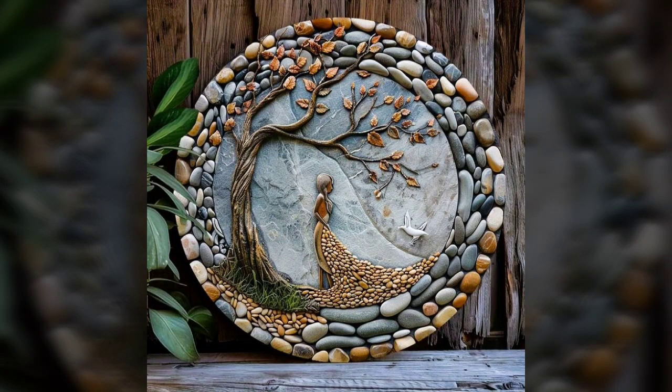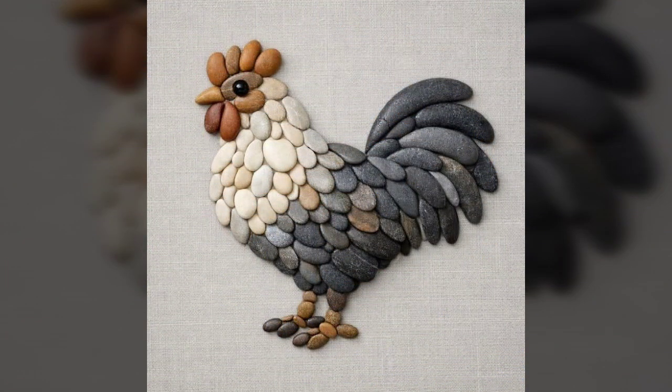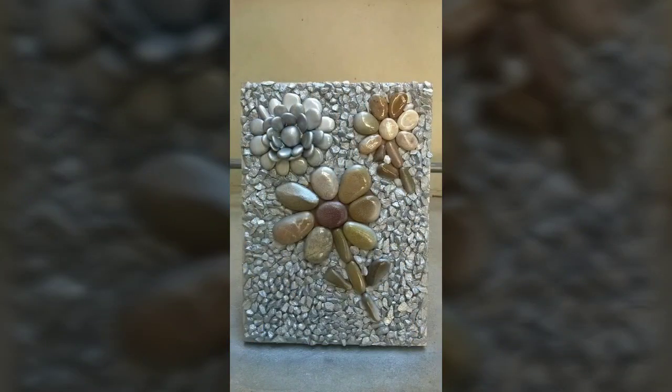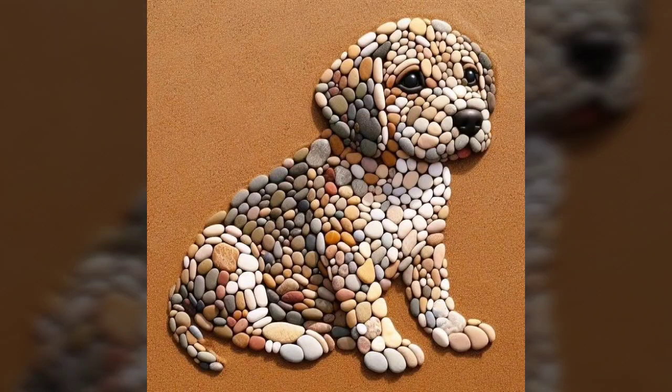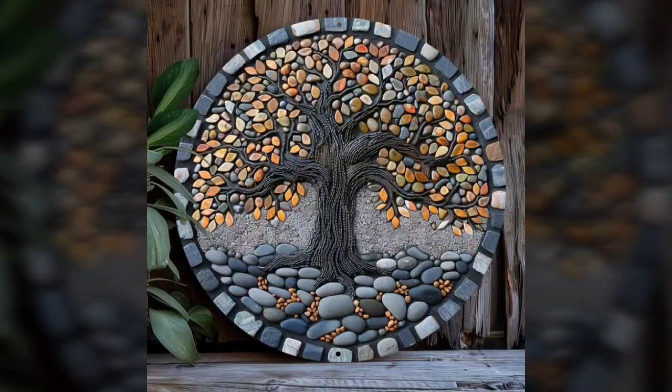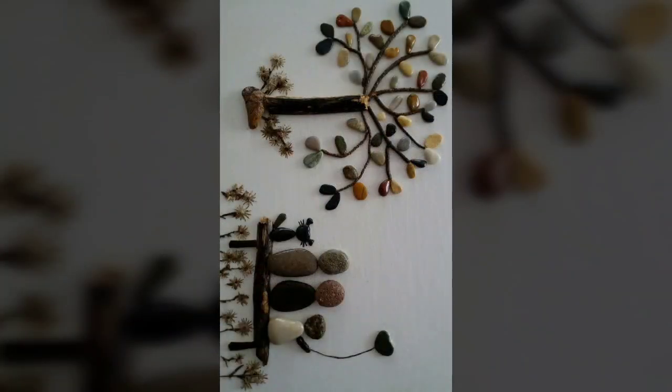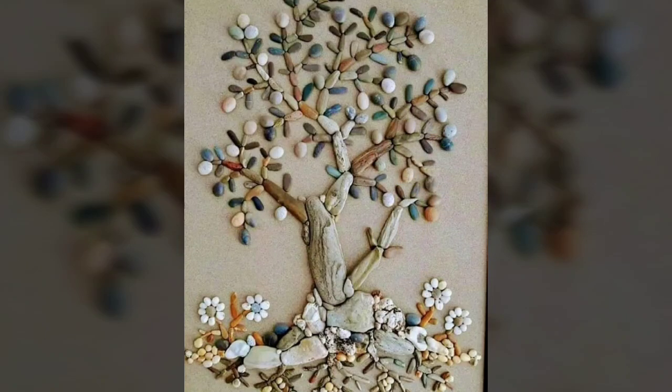So viewers, my first idea is a pebble plant pot. Friends, one of the easy ideas is decorating a simple plant pot with small pebbles. You can cover the outside of a plain pot with smooth stones using a suitable strong adhesive. The natural texture of the stones gives the pot a beautiful earthy appearance.